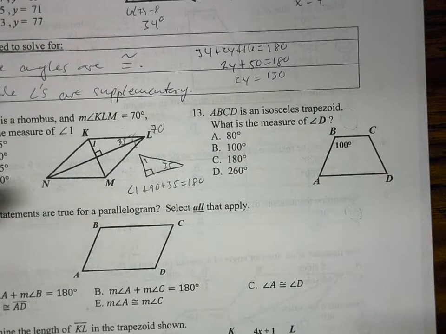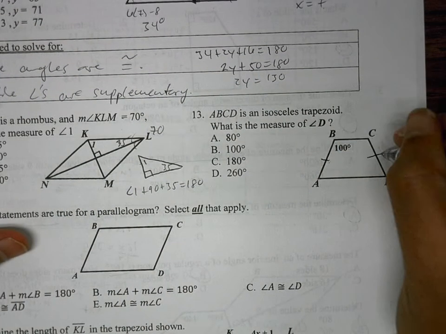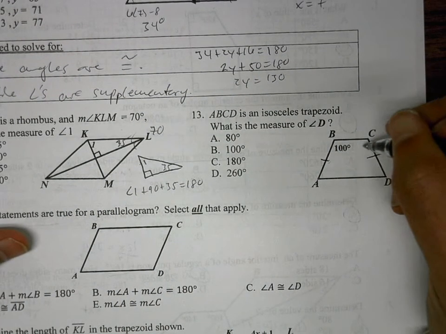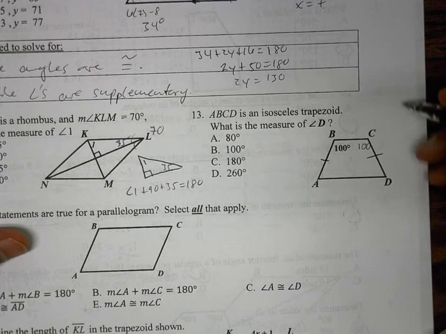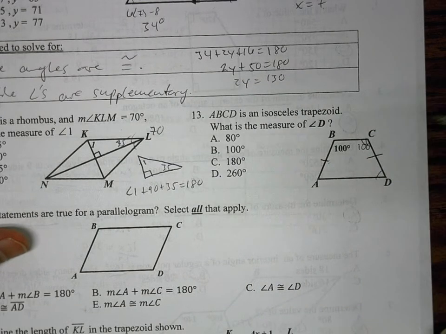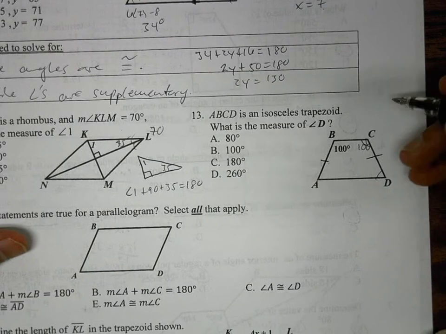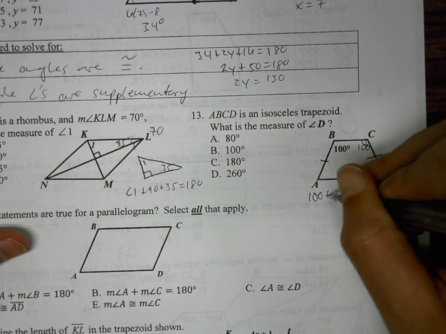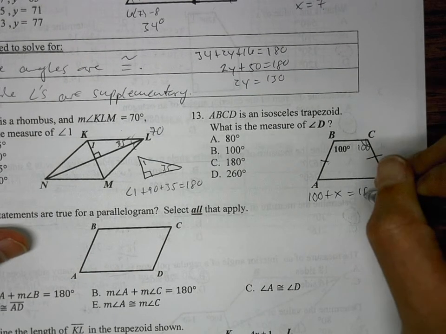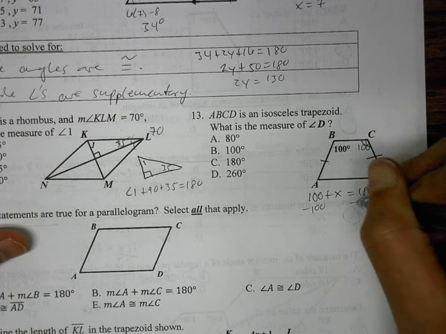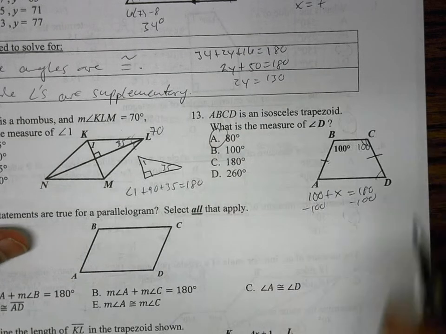For 13, if it's an isosceles trapezoid, that means these guys are congruent. So if that's 100, this is 100. And these guys are consecutive angles, which means they add to 180. So 100 plus our missing angle x is equal to 180. Subtract 100 from each side to get 80 degrees.